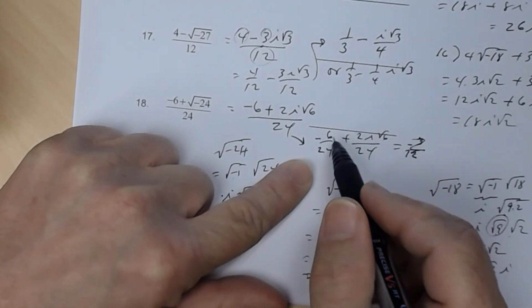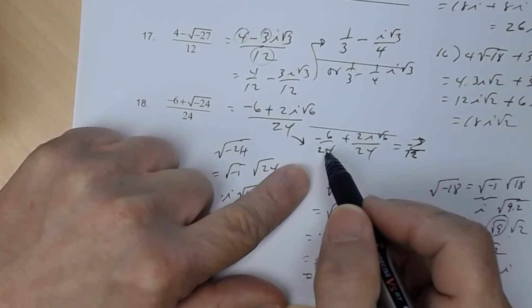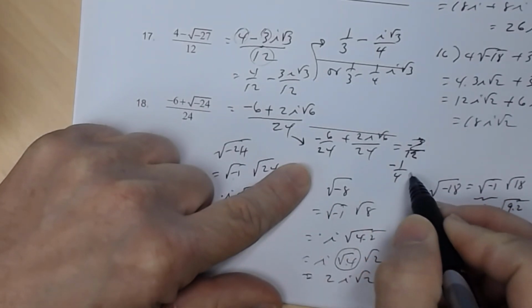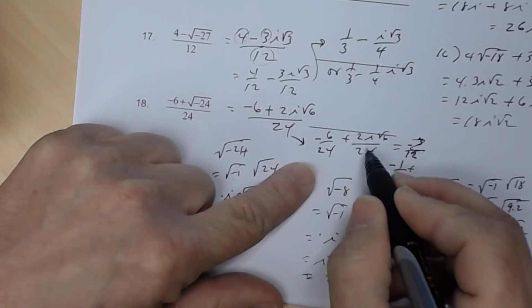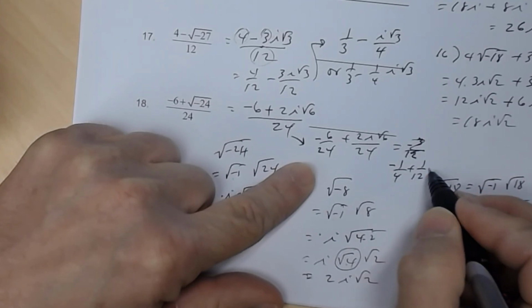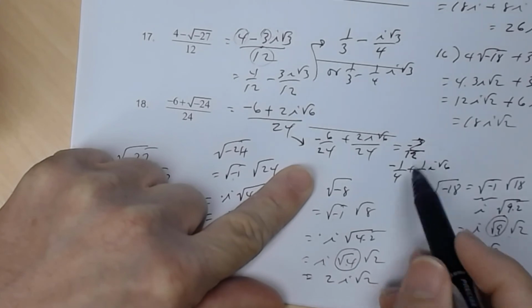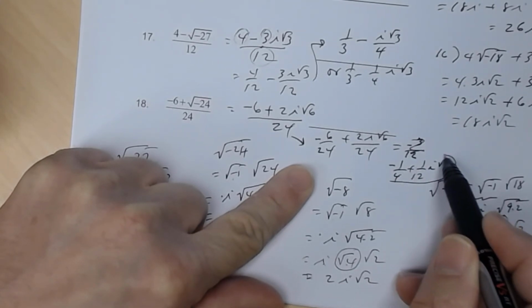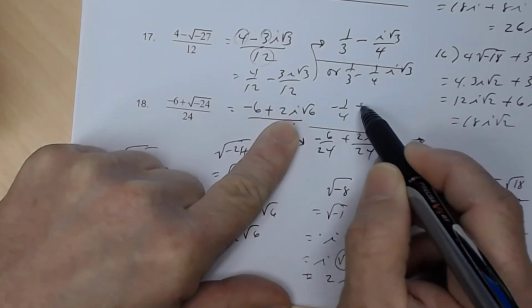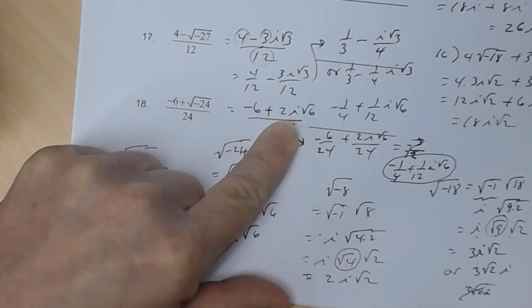Alright, I'm not sure what I was thinking, but they are divisible by 6, because 6 times 4 is 24. So negative 1/4. And then plus, and these are divisible by 2, so it'll be 1 divided by 12, i square root of 6. So that's negative 1/4 plus 1/12 i square root of 6.